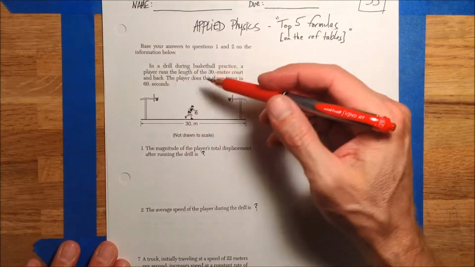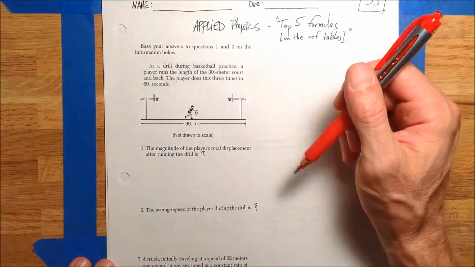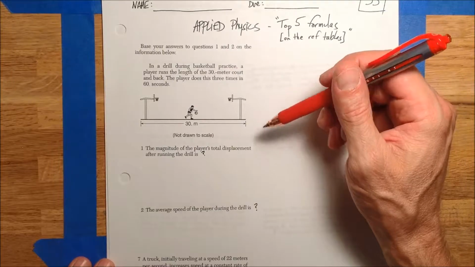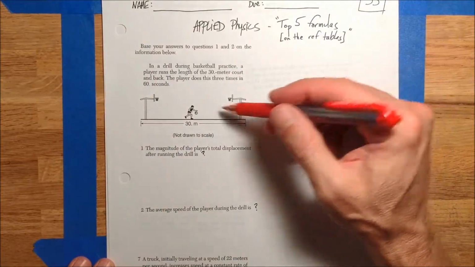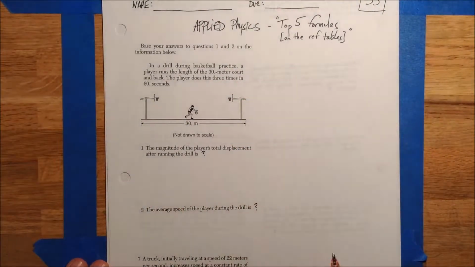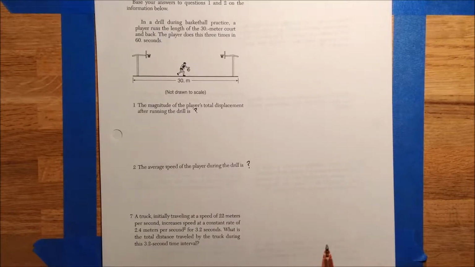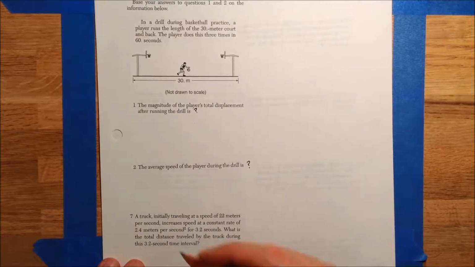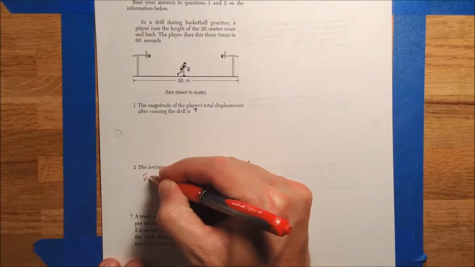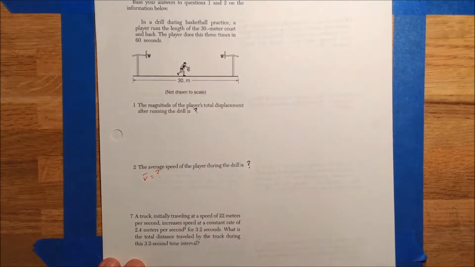Look at this one here. It says, in a drill during basketball practice, a player runs the length of the 30-meter court and back. The player does this 3 times in 60 seconds. It has a little picture here. I'm going to jump to 2. The average speed of the player during the drill is... Okay, average speed.